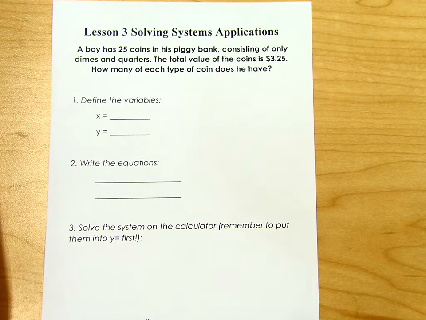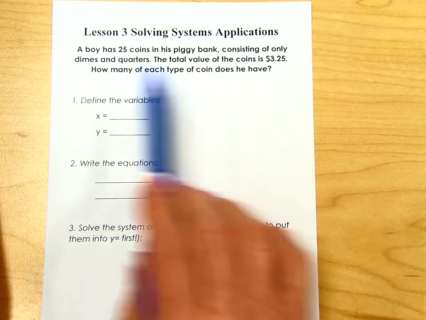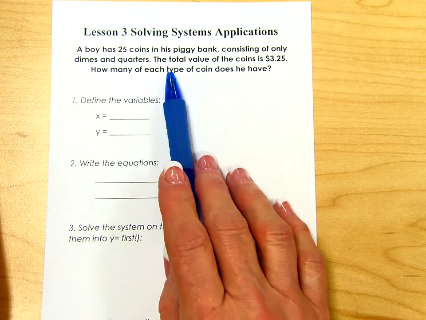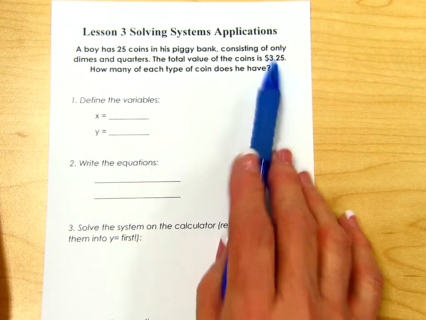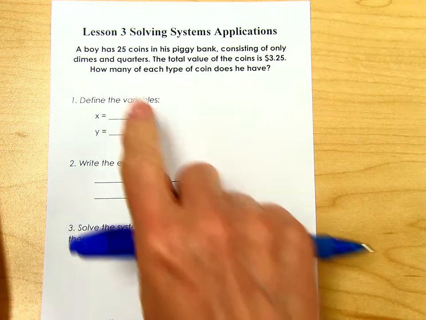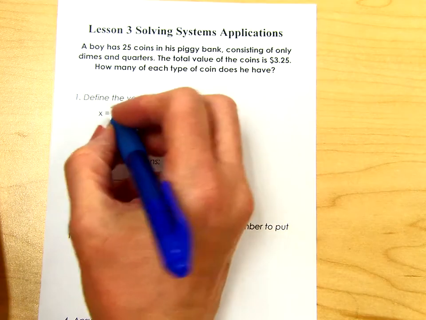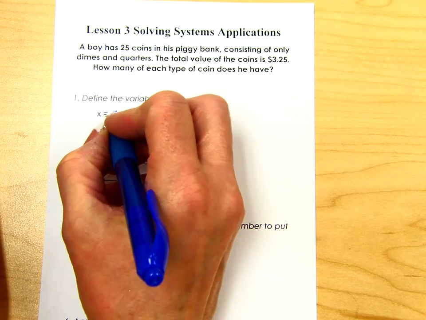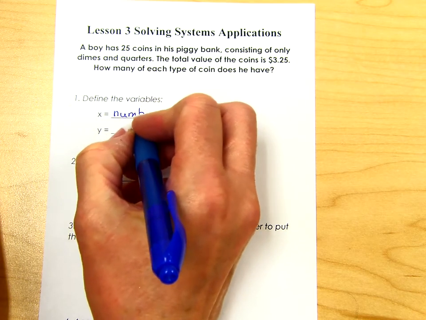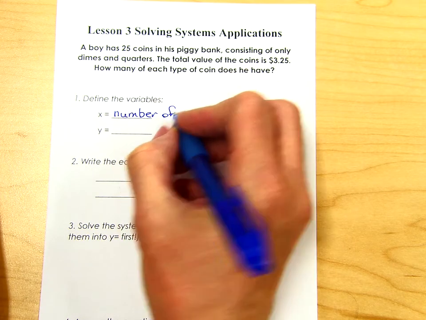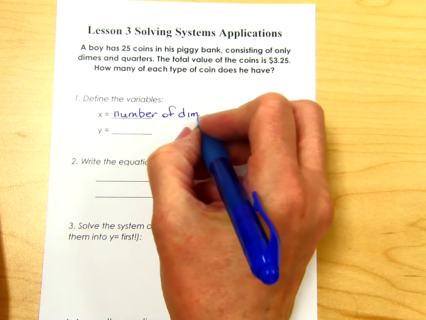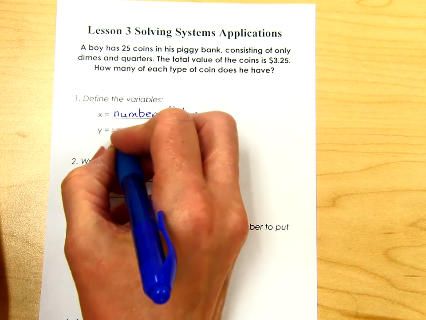So here we have a boy has 25 coins in his piggy bank. So we have a total number of coins. Now these coins consist only of dimes and quarters. The total value of the coins is $3.25. How many of each type of coin does he have? So we are going to define our variables by the type of coins. So X is going to be the number of dimes, and Y is going to be the number of quarters.